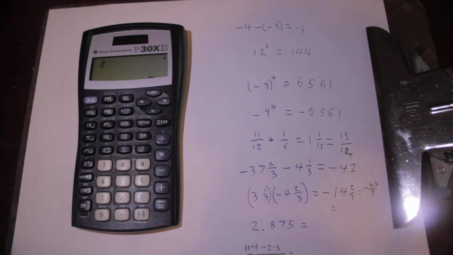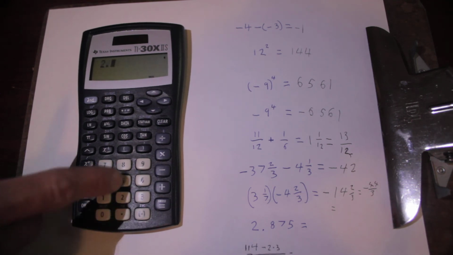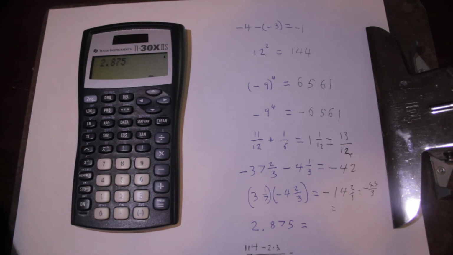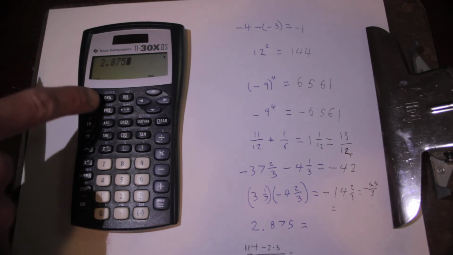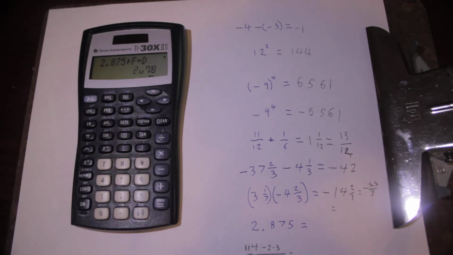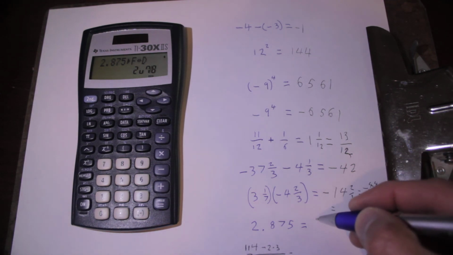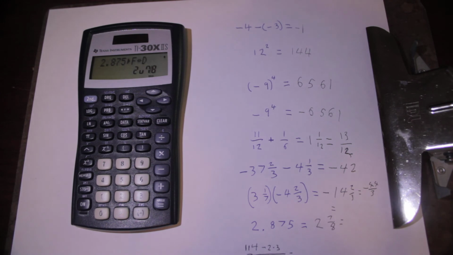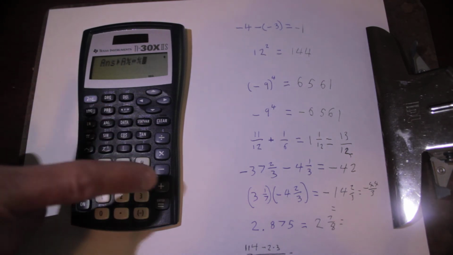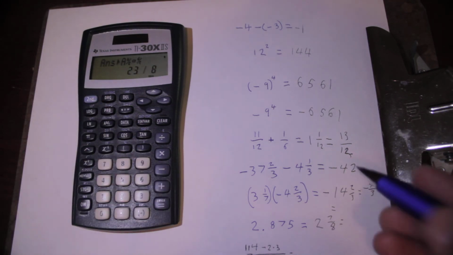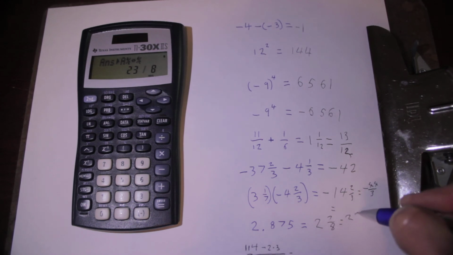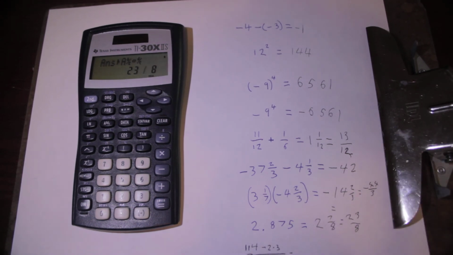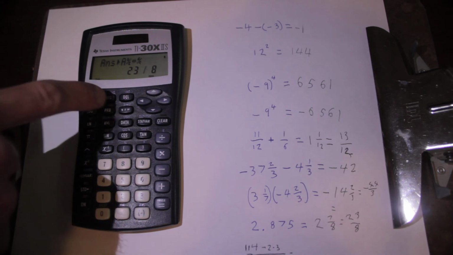For this next question, we have a decimal, 2.875, that we want to convert into a fraction. To change a decimal into a fraction, push second FD to get an answer of 2 7/8. Push second ABC to convert that mixed number into an improper fraction. And again, these toggle back and forth.